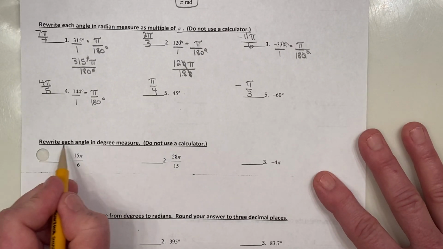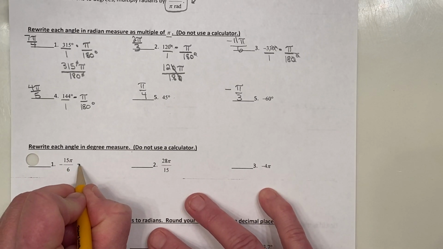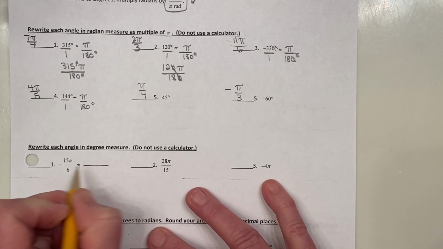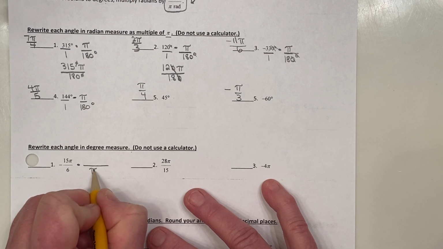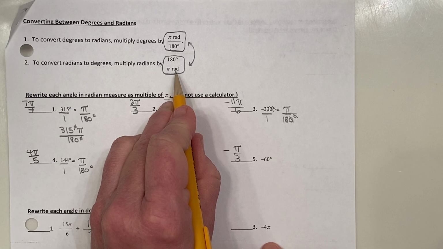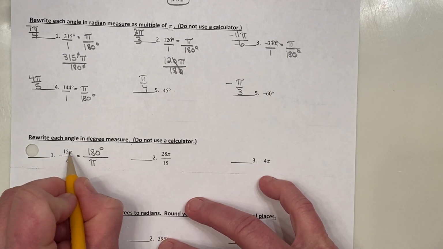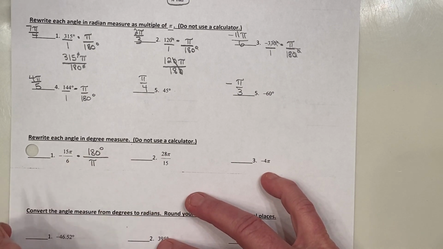All right, rewrite each angle in degree measure. Do not use a calculator. All right, so we've got a radian. So what I'm going to multiply by is the other fraction, the inverse. So I would put the pi down here and the 180 degrees on top. I could include the radian if I wanted to, but because there's no radian here on top to divide out with that radian, I'm just going to leave it off.